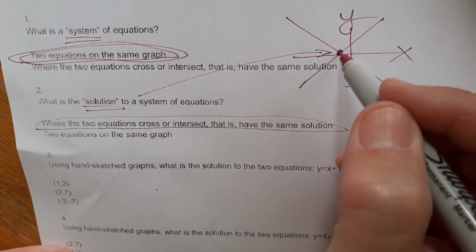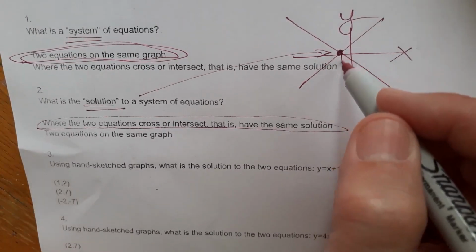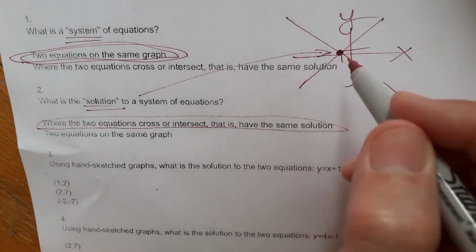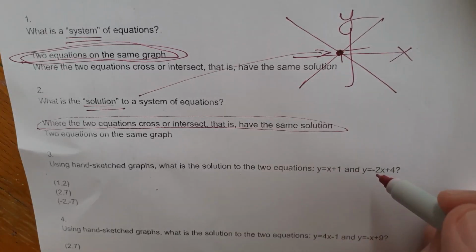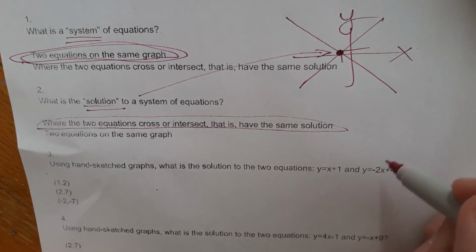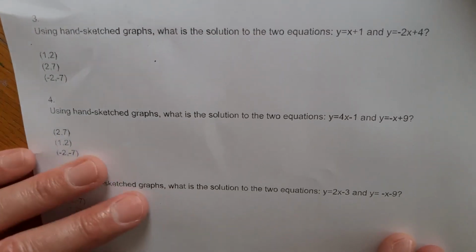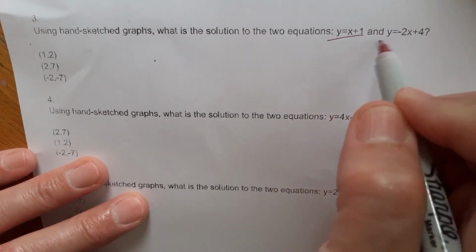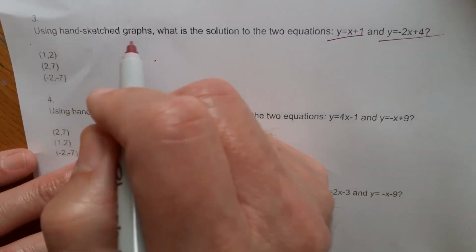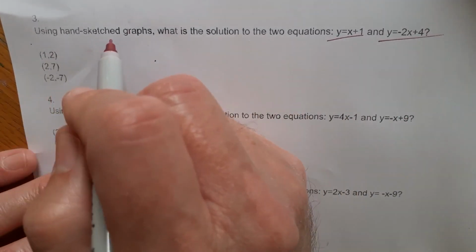In other words, if you plug in the x value and the y value of this place, it'll work for both equations that were given. Okay, and we'll show that too here a couple times. So let's go straight to sketching by hand, and let's look at our first two equations. Use hand sketched graphs.